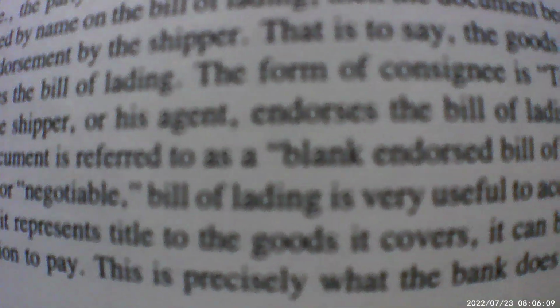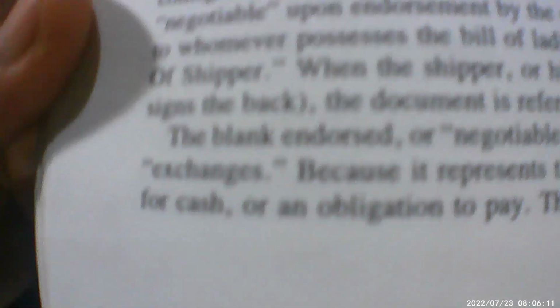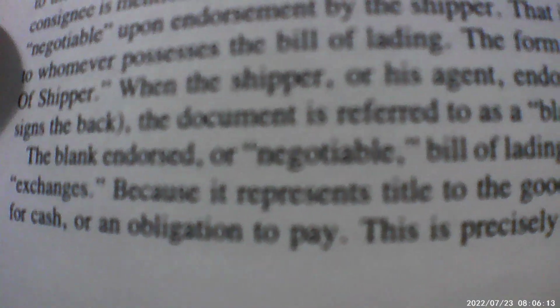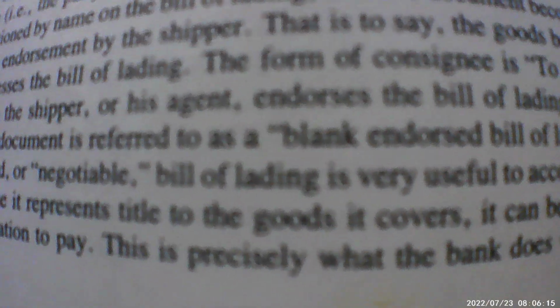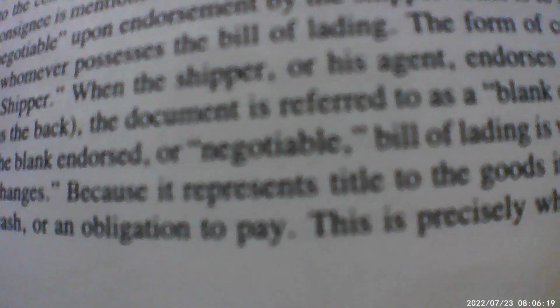The form of consignee is "to order of shipper." When the shipper or his agent endorses the bill of lading, signs the back, the document is referred to as a blank endorsed bill of lading. The blank endorsed or negotiable bill of lading is very useful to accomplish exchange because it represents title to the goods it covers. It can be traded for cash or an obligation to pay.